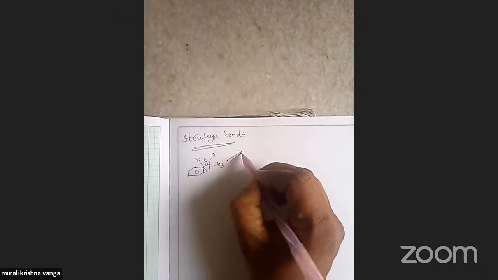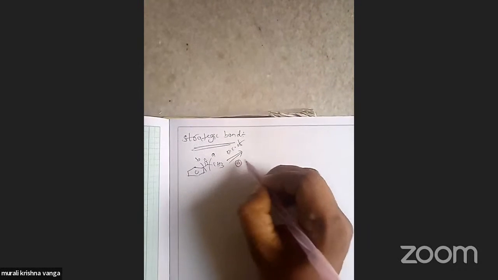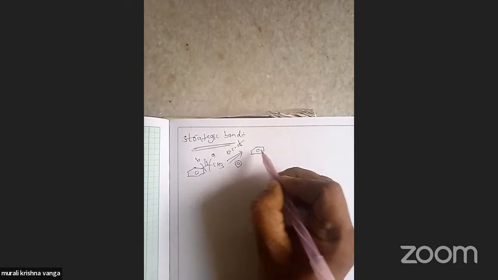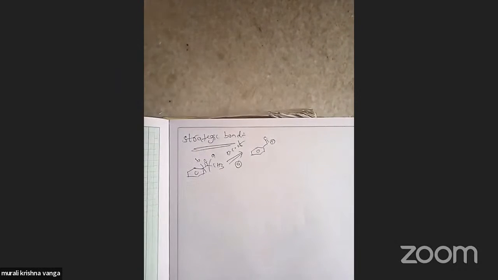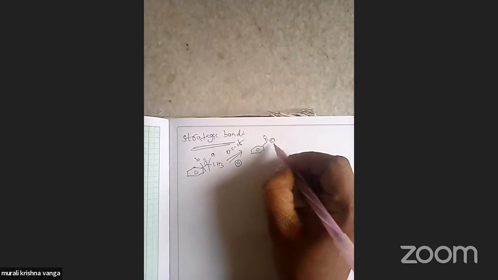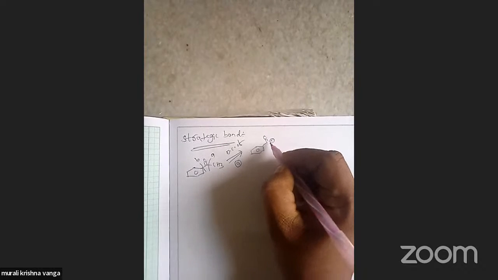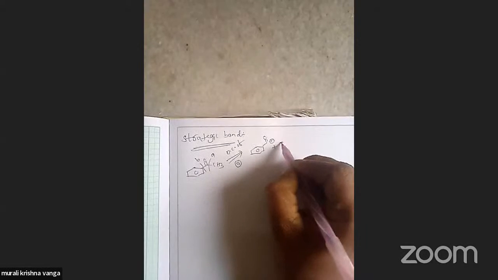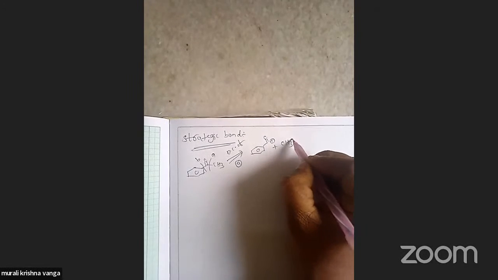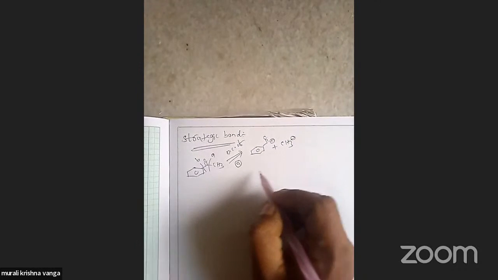If disconnection of the A bond takes place, it gives a phenyl carbocation and a methyl negative charge. These are the synthons.